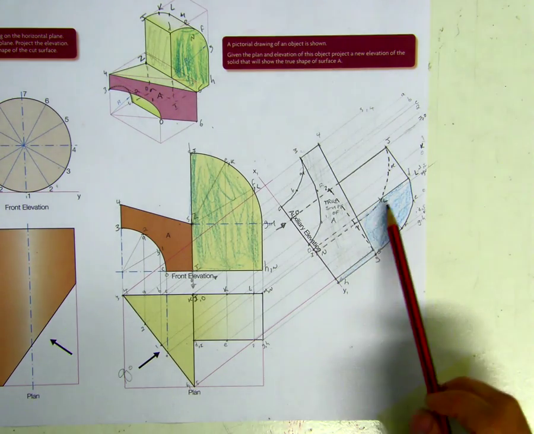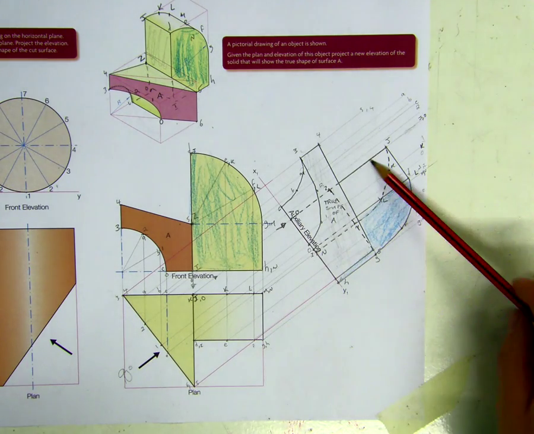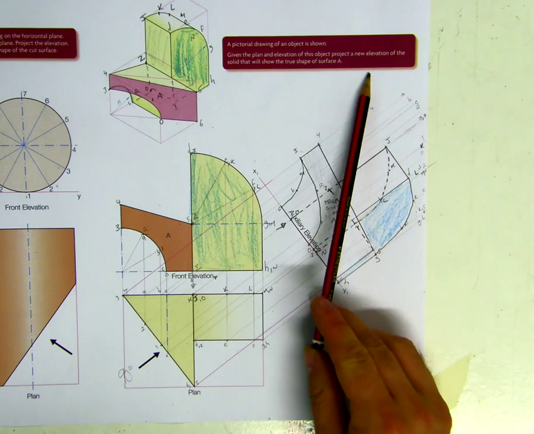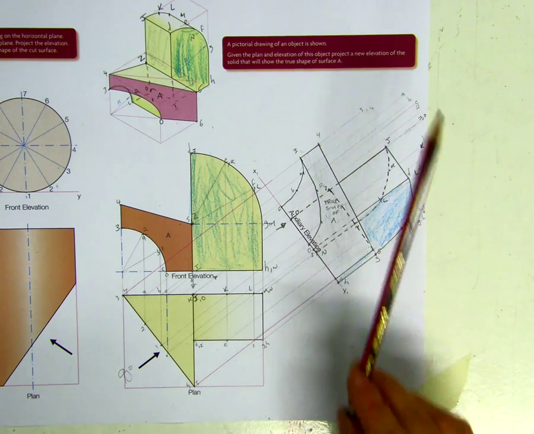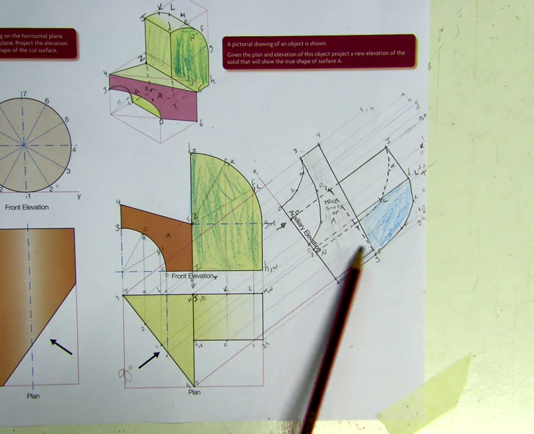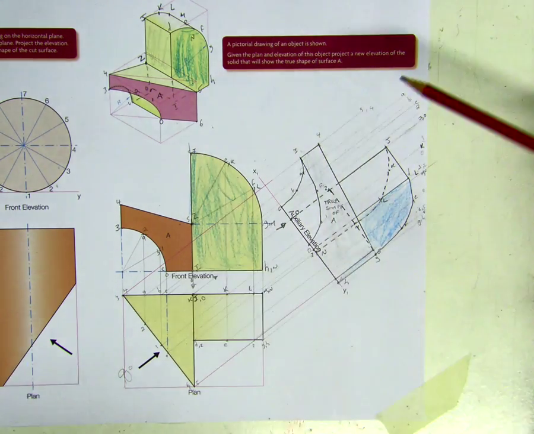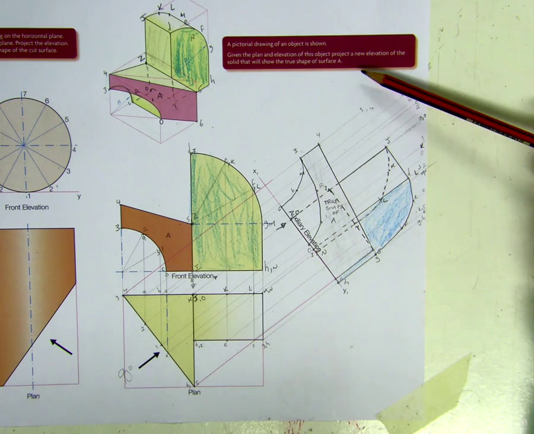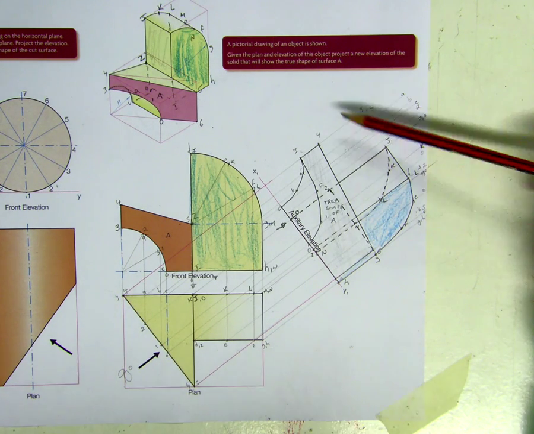There's a lot of hidden detail. Okay, we'll make sure if it asks for a new elevation, that's the full elevation. The true shape will only give you a certain amount of marks, so read the question carefully. They'll either ask you for a new elevation or a new plan, or a true shape, or both. In this case, it's both.